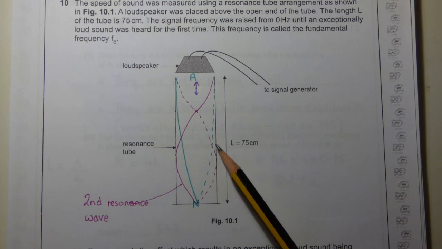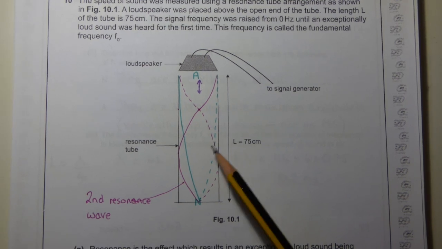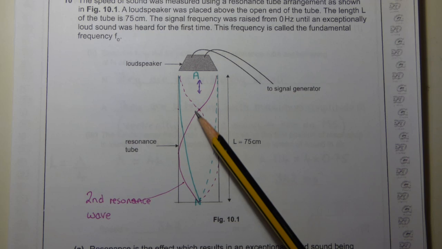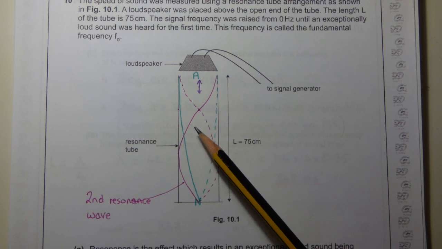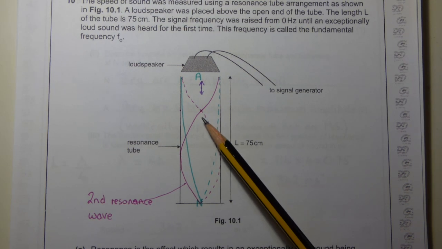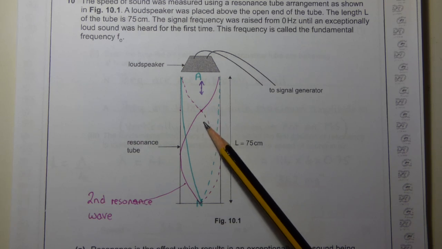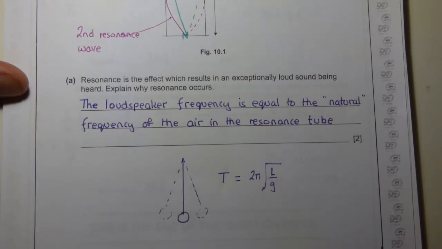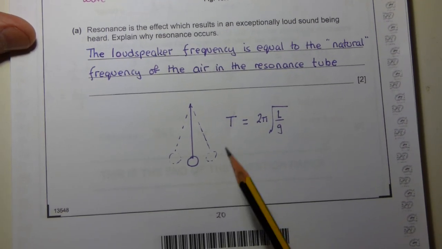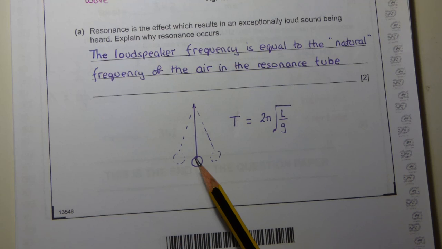Why is this called a resonance tube? And what we're going to say is that the air in this tube has what they call a natural frequency. It's a frequency, I suppose you could argue, that the air wants to vibrate at. And you can tell when it's vibrating at this natural frequency because you tend to get nice big vibrations and therefore loud sounds. Usually when resonance is introduced, a pendulum is used as an example.